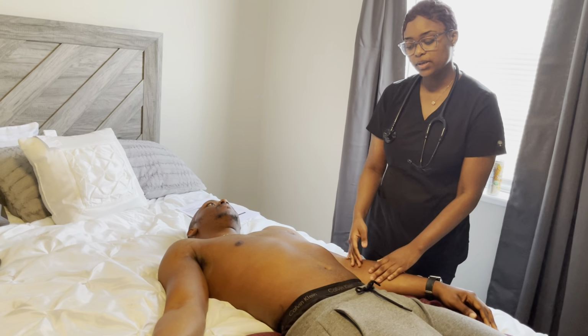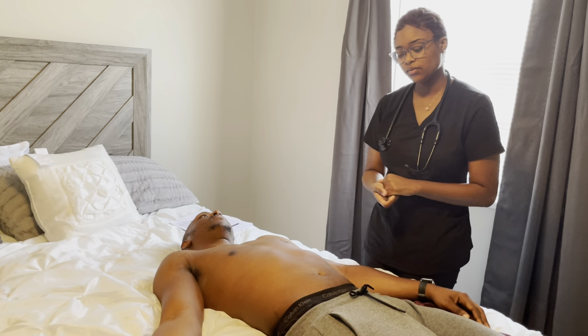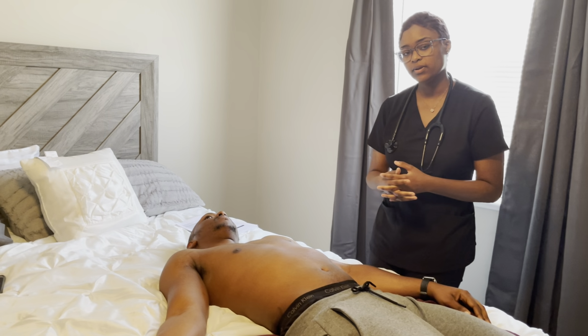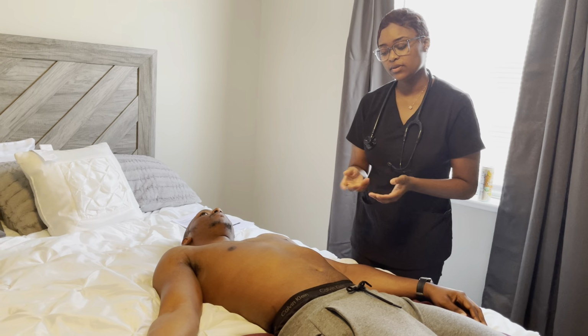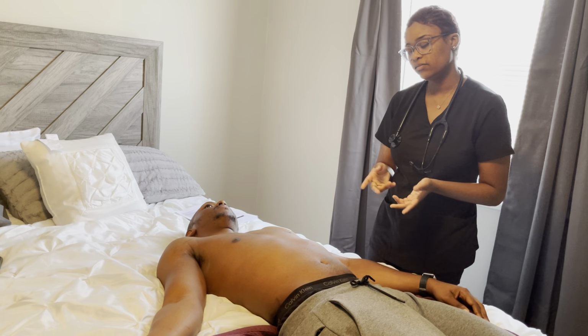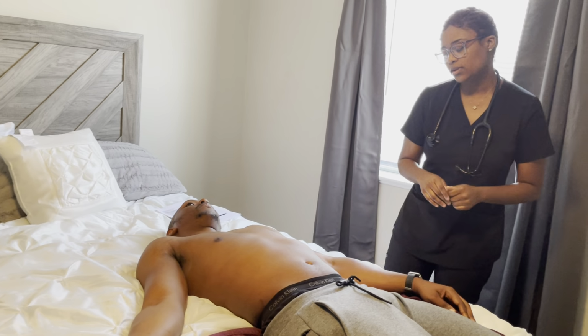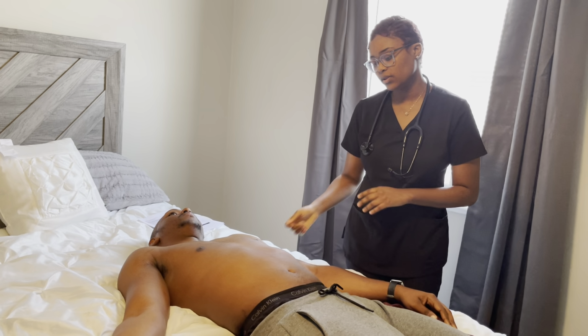If I was able to palpate it, that would mean that the liver is probably enlarged. Maybe the patient has cirrhosis or something, but it would call for a further assessment, a further investigation of the liver. But everything looks fine. Okay, so next I'm going to go ahead with the lower extremities.